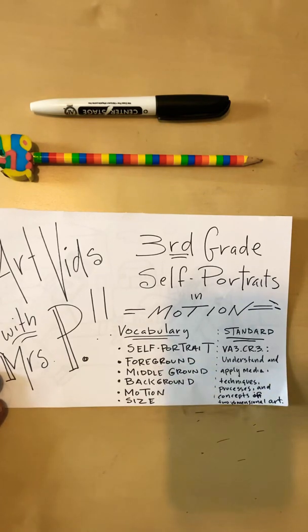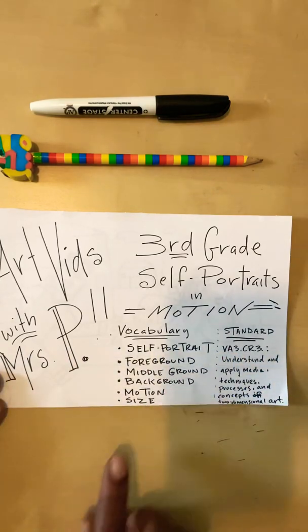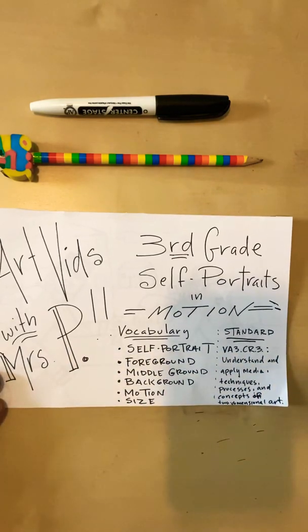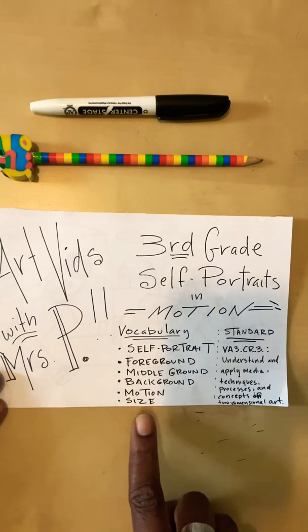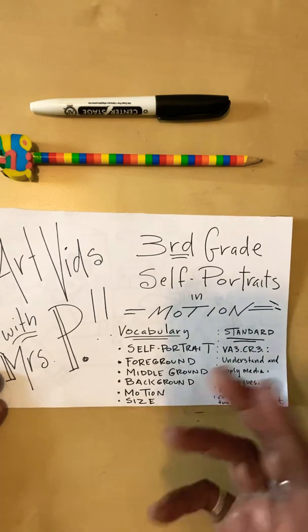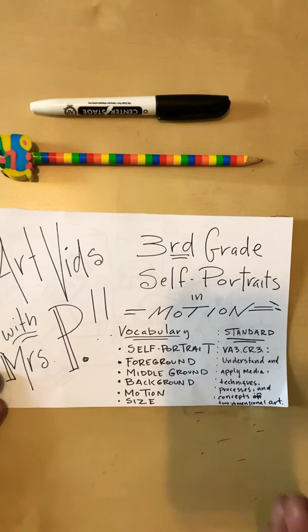A self-portrait is a picture of yourself. Foreground is the word that we use for things that are in the front of your artwork. Middle ground are the things that we refer to in the middle of your artwork on the page. And the background are things that are in the back. And sometimes those things are drawn smaller to differentiate size. We have small, medium, and large objects in our self-portrait. And of course, we're going to go back to the word motion. We're going to show ourselves moving.